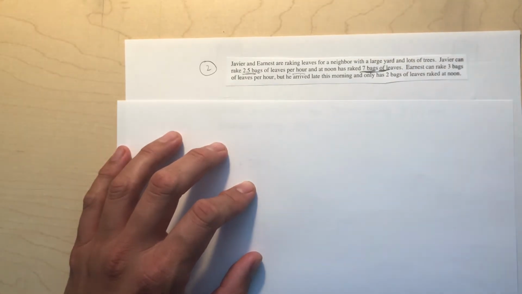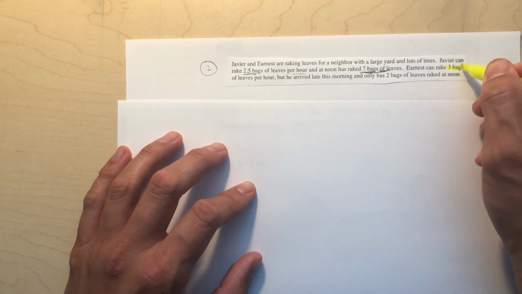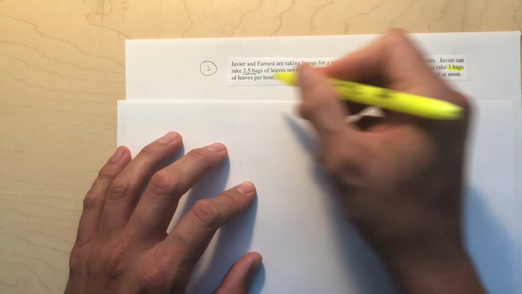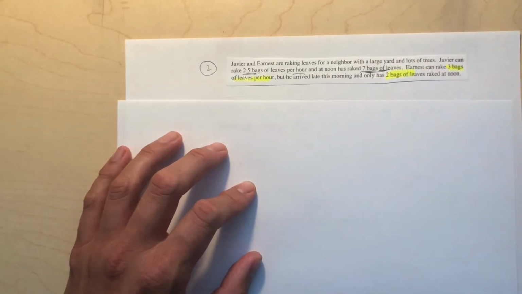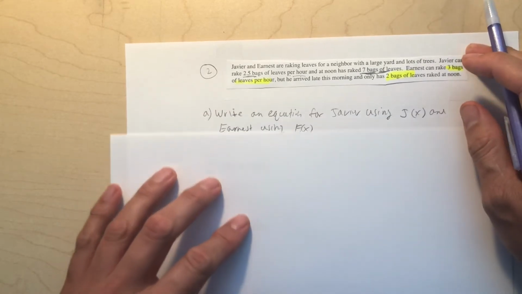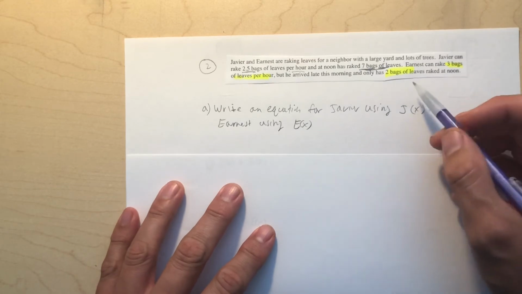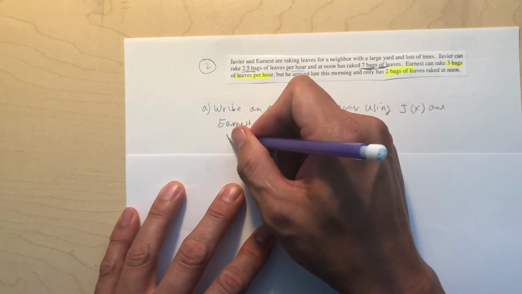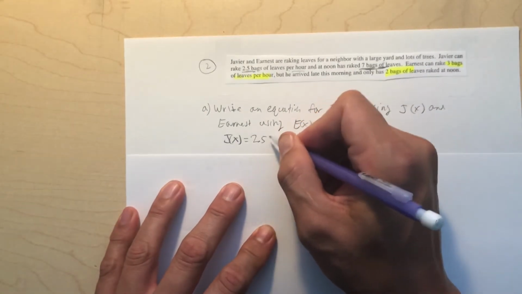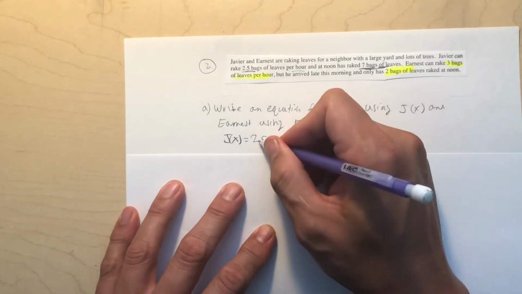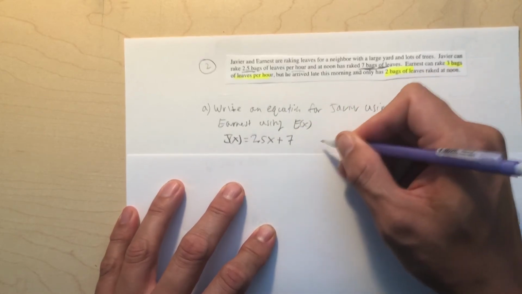All right. Now for Ernest, they say he's going to rake 3 bags per hour, so he's a little bit faster. He's faster, but he arrived later, he only raked 2 bags. All right, so they're going to ask us to use J and E, okay? So let's go ahead and write that down. Let's use Javier first. So Javier, all right, he rakes 2.5 per hour. Again, you can use x for hours, not h, plus the 7 bags that he already did.